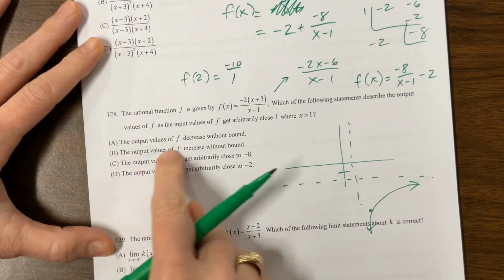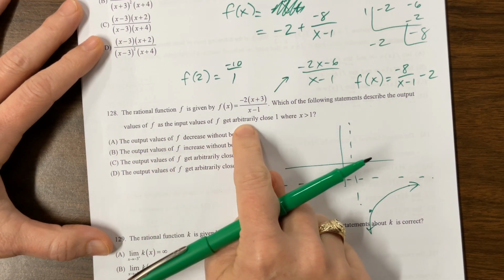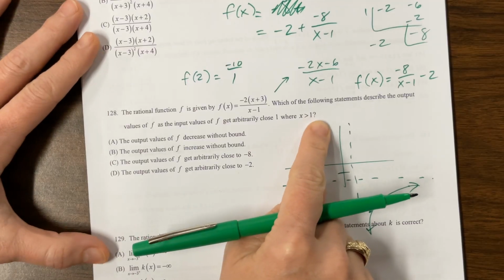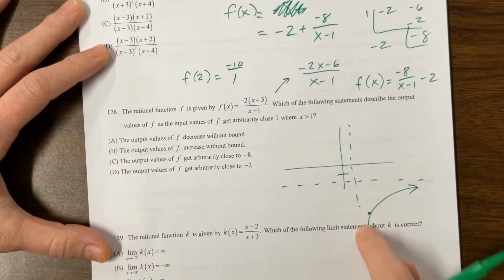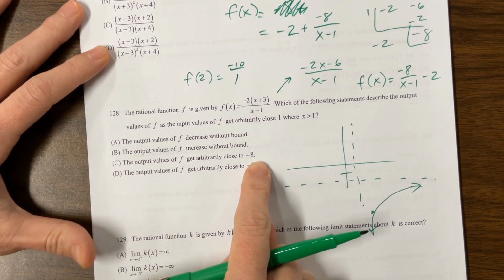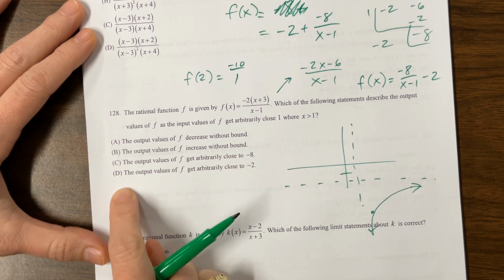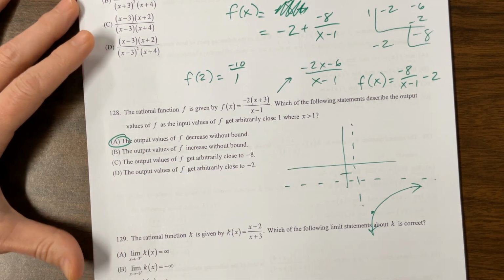So which of the following describes the output values as the input values get arbitrarily close to 1 where x is greater than 1? The output values decrease without bound. Yep, I think so. The output values increase? Nope. The output values get arbitrarily close to negative 8? Nope. So I was right, it's the very first one.